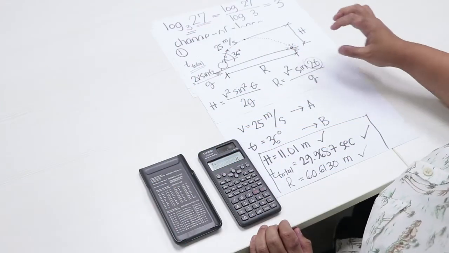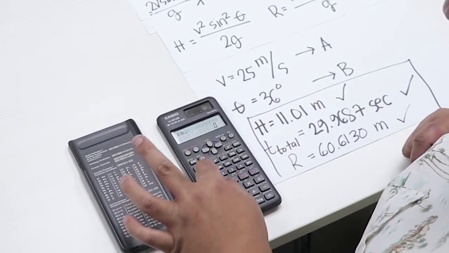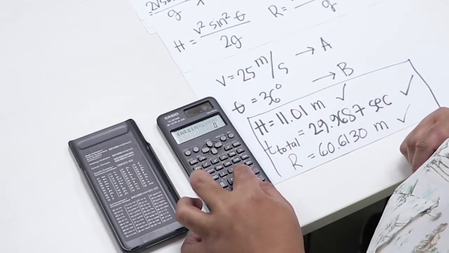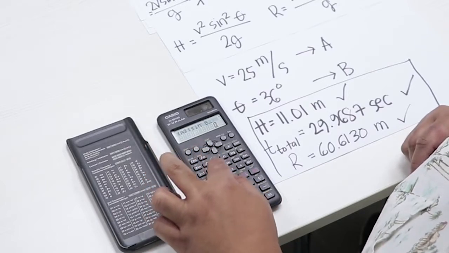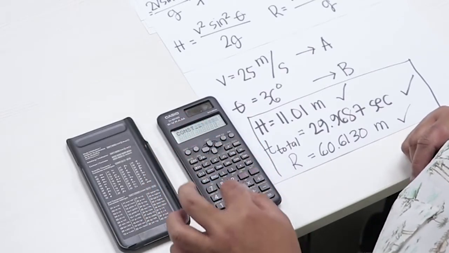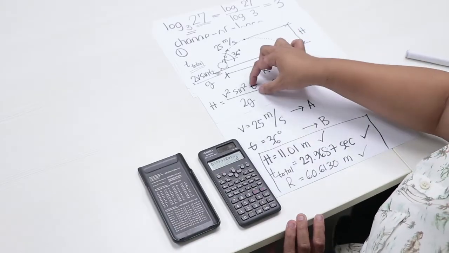So let's input the first equation, this first expression. So A squared, sine, so let's put parentheses, sine B squared, divided by 2 times constant 35. Okay, now we have input this first expression.